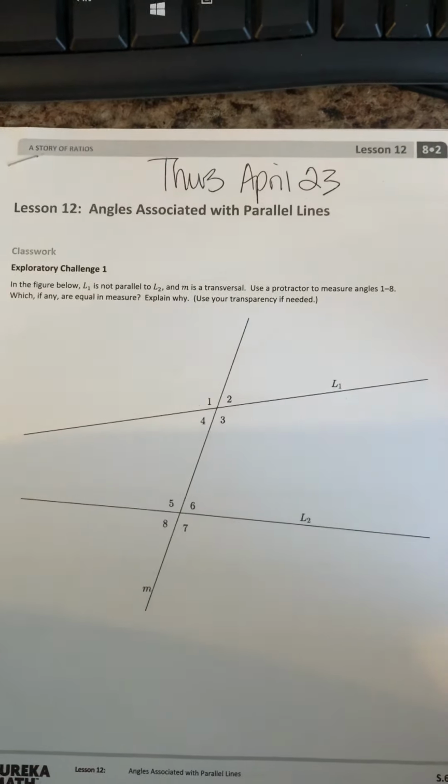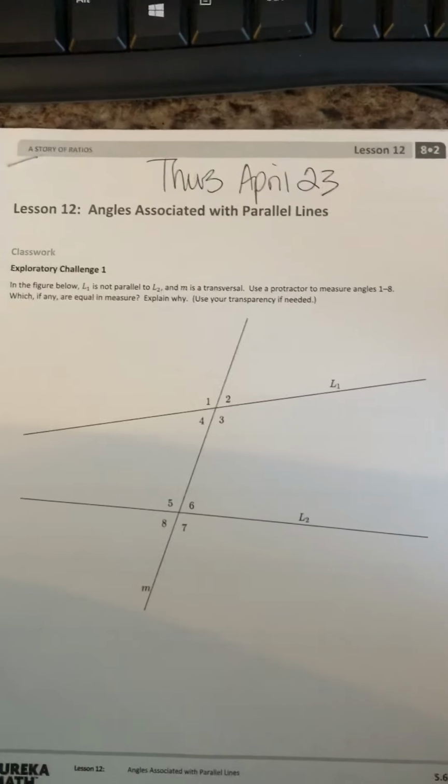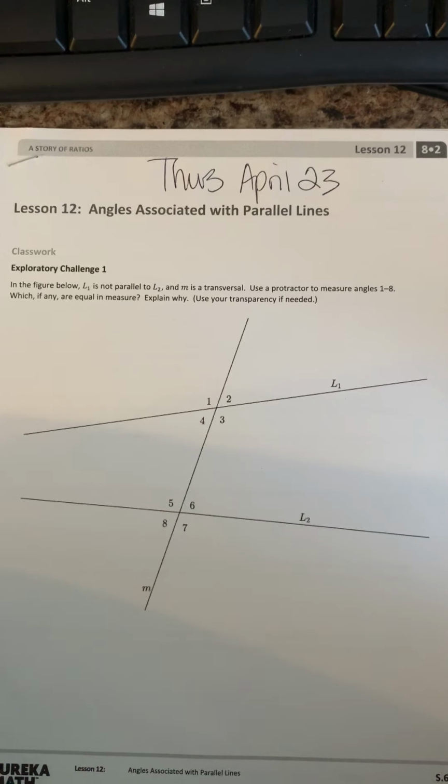And then what I'm going to do tomorrow is you're going to take a quiz on triangles and parallel lines, just to make sure that you understand how to find those missing angles. And then we'll start again on Monday with the next piece of geometry.